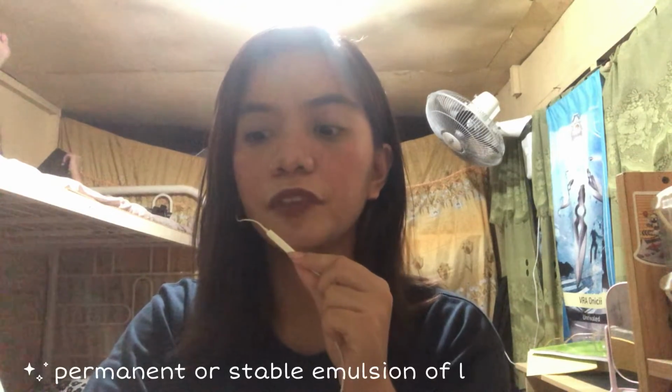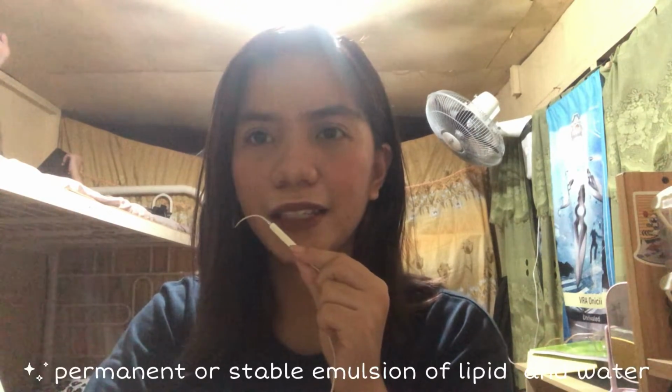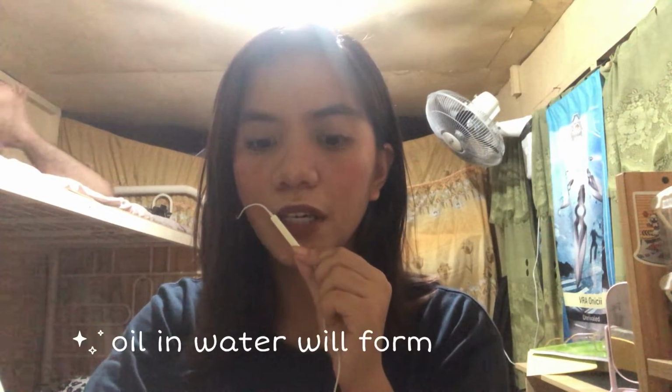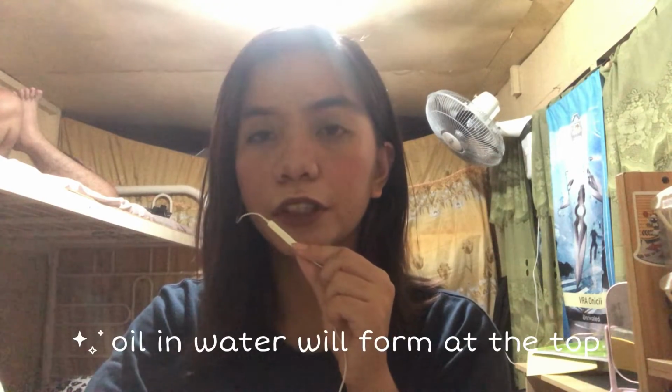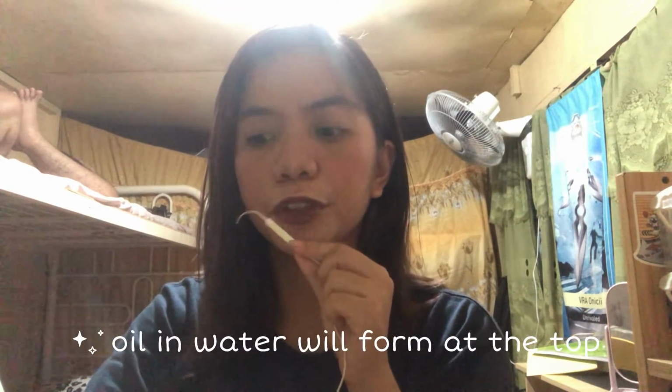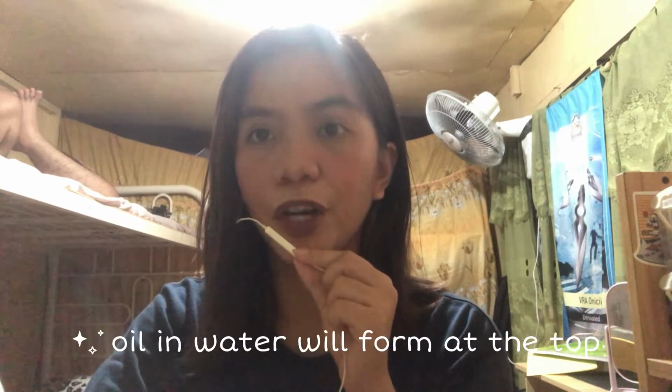It is considered positive, or a successful emulsification, if there is a permanent or stable emulsion of lipid and water, and it is considered negative if there is an unsuccessful emulsion or if the oil and water will form layers at the top due to the high surface tension of water.